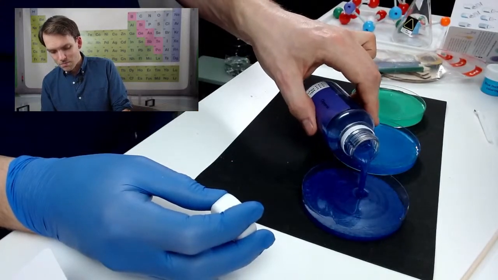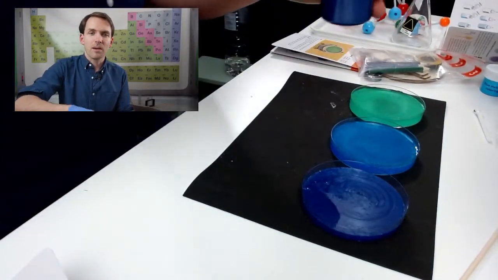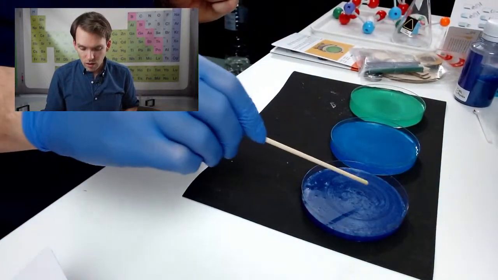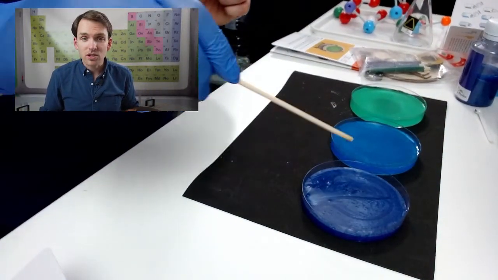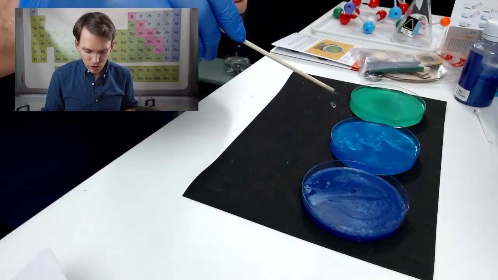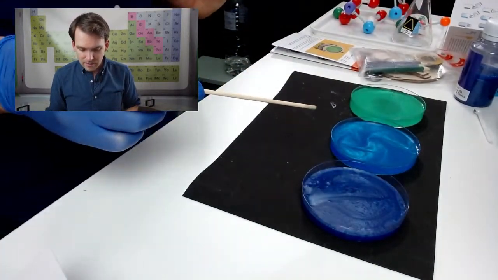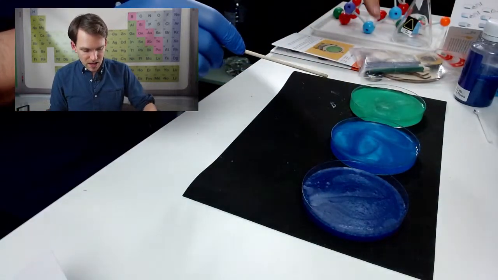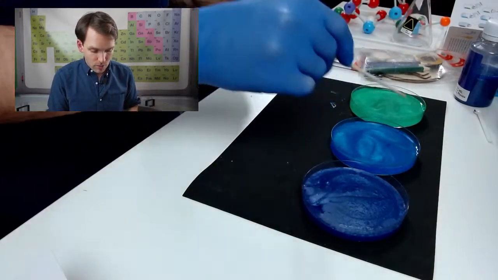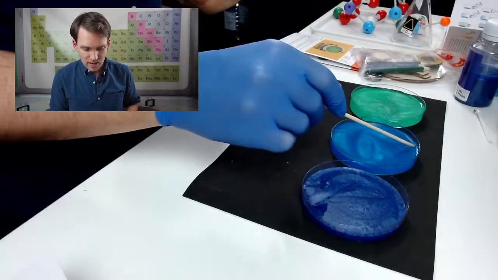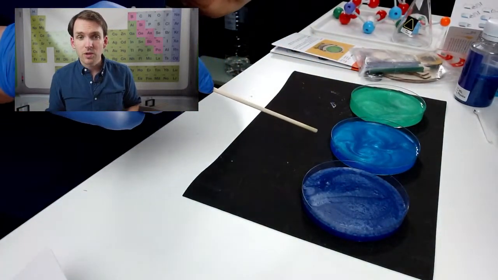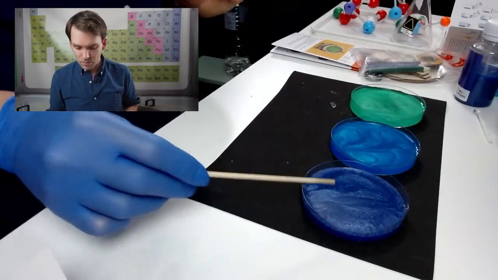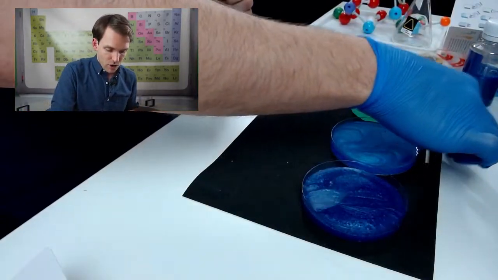Look at that one. That is much more viscous, very much thicker. As I said, you can actually run your stick across the top of them and have a look at the turbulent flows. So again, with the green one, we're getting a lot more turbulent flow here, and with the blue, we still get some. But with this one here, we get a lot more laminar flow, which sort of stops dead. There we go. All right, perfect.